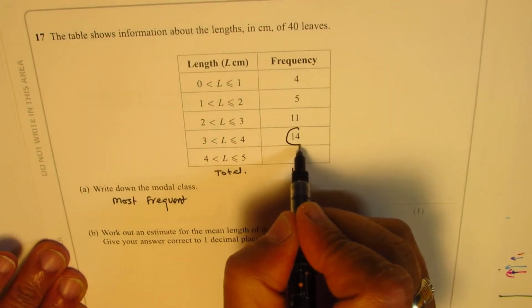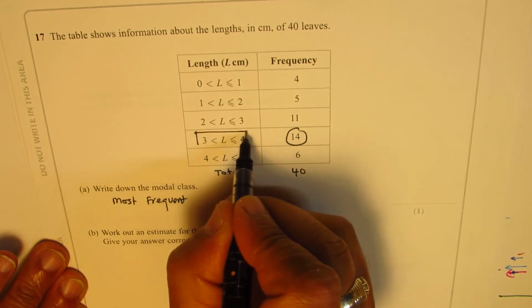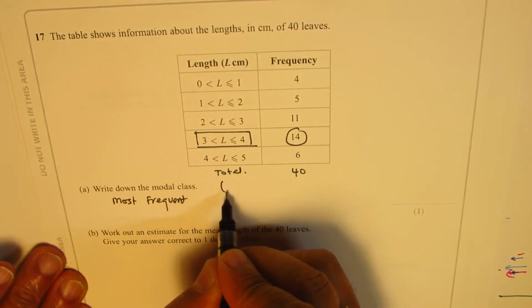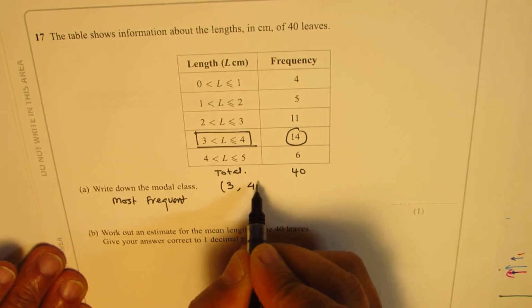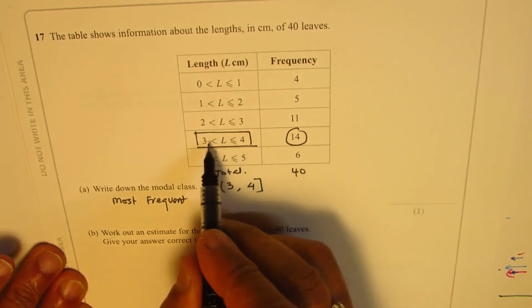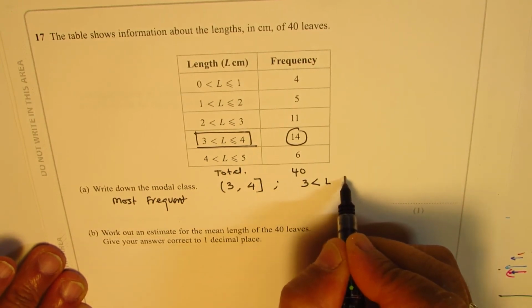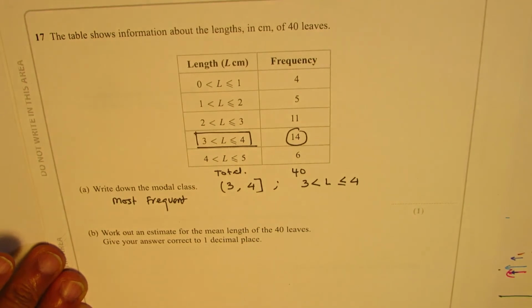So in this, 14 is the highest number, so that becomes the modal class, right? So the modal class is from 3 to 4, correct? So we could write like this, or we could write as such. We could also write this as modal class is this, correct?